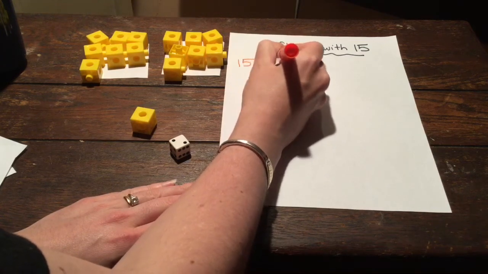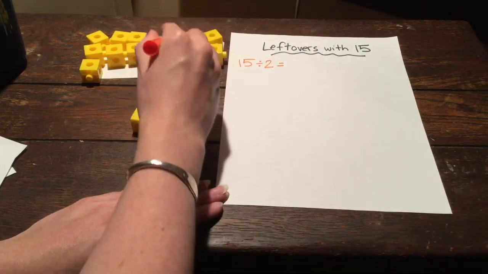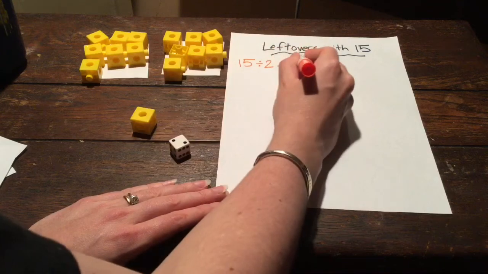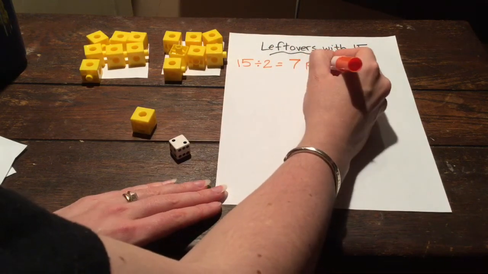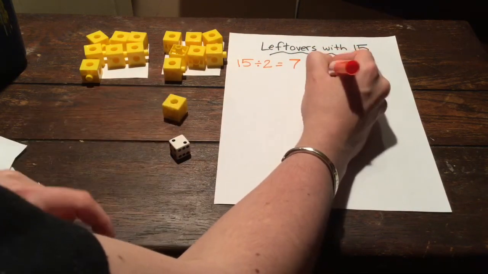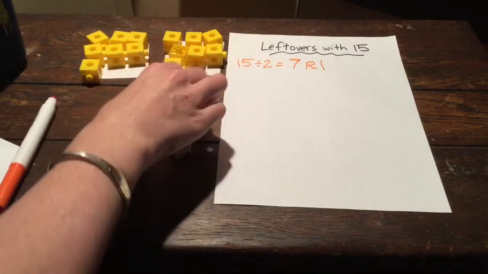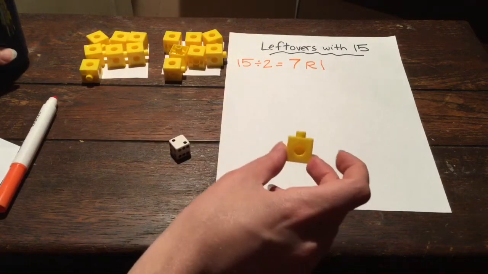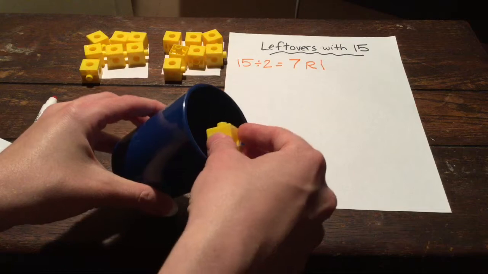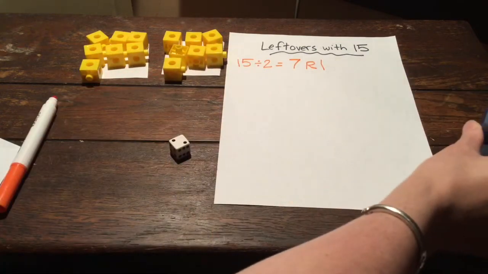So I started out with 15, I divided it into 2 equal groups, and I ended up with 7 in each group with 1 leftover, and we call that the remainder. And then in this game, your leftover just goes back in the cup.